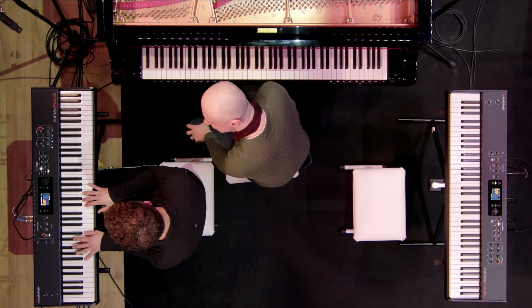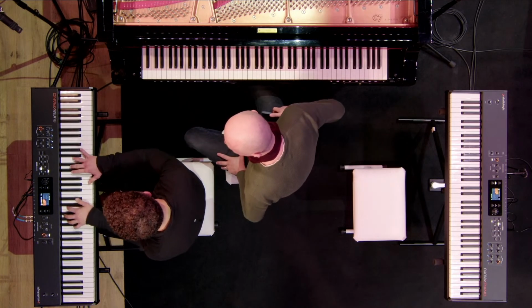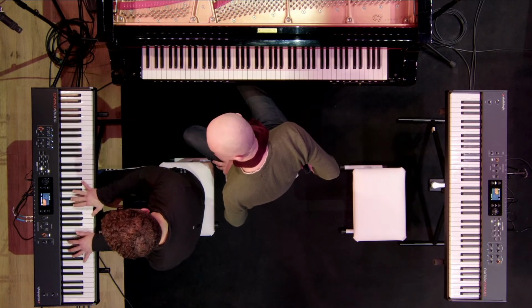But there's this unique color, like a 30s New Yorkie thing. That's cool, right?